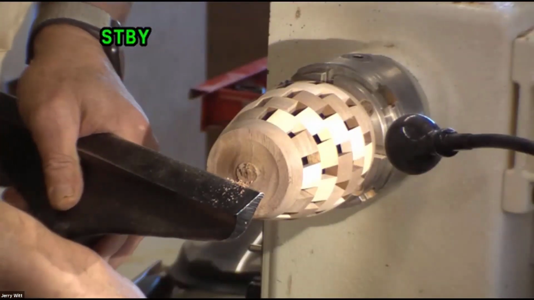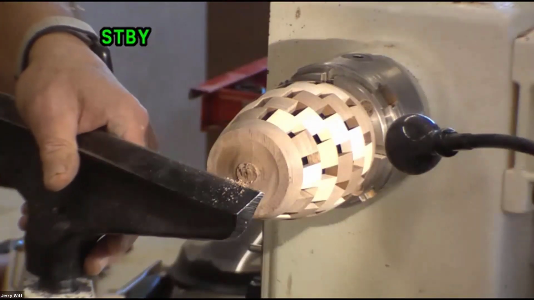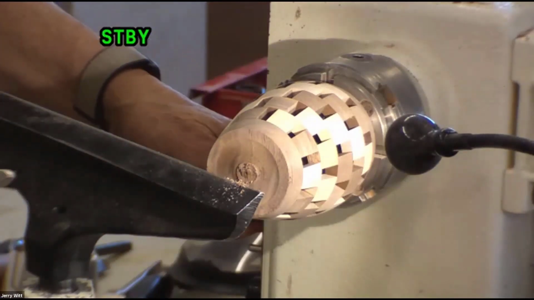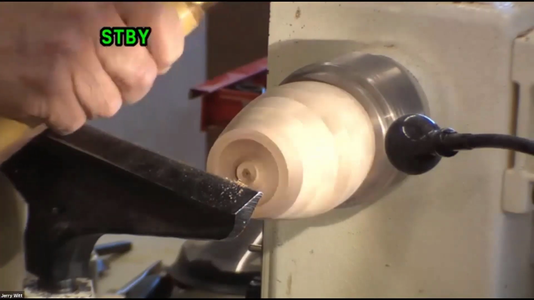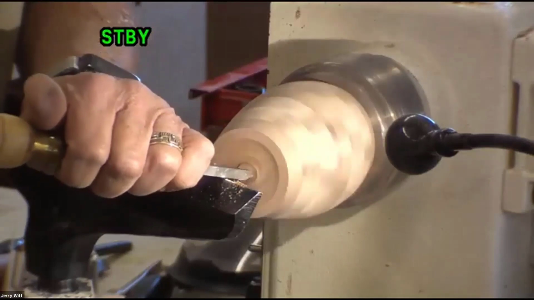Say it again? Have you ever lost one? Has one ever broken while you're... No, I haven't. But I don't put a lot of cross pressure on it. Instead, I use the negative rake scraper.